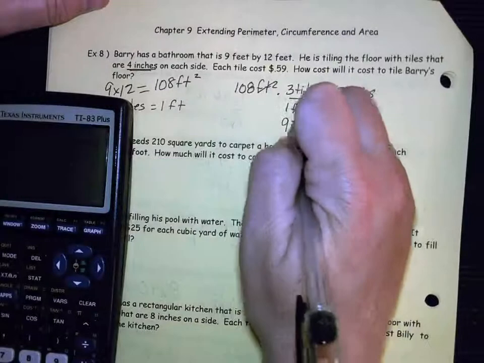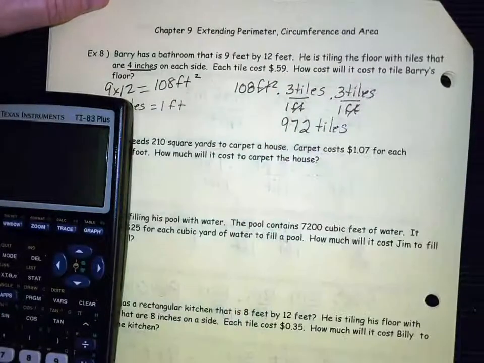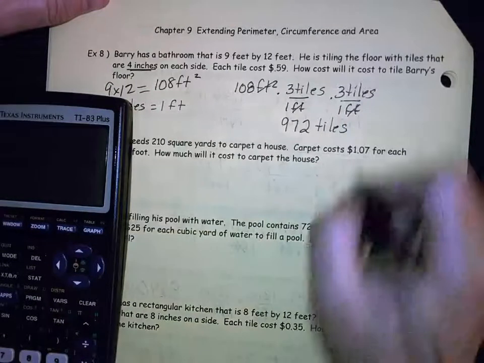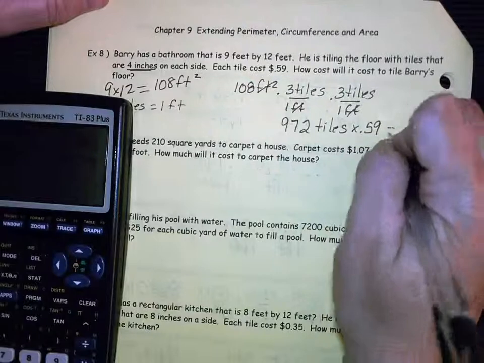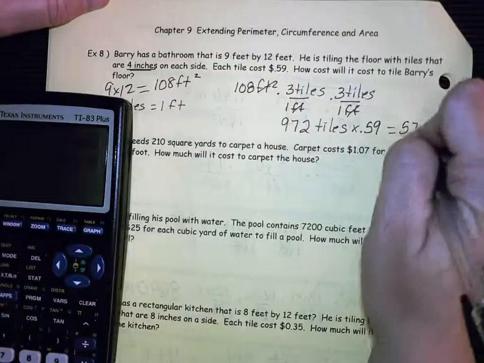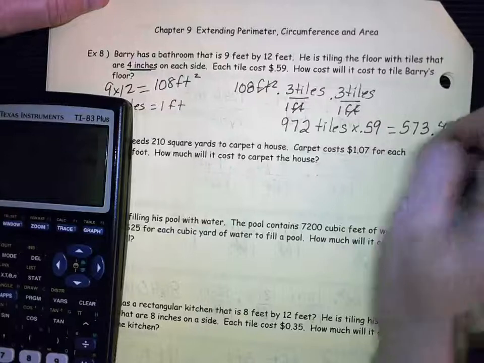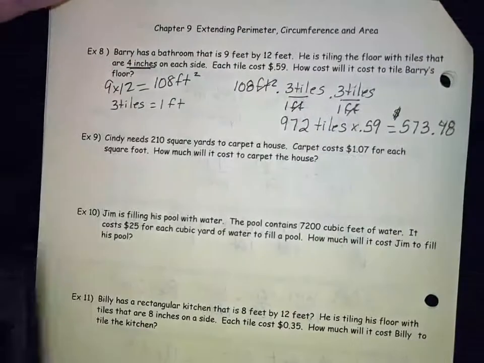He needs 972 tiles, and they are 59 cents a piece. So we multiply that by 0.59, and it is right about $573.48 for a tile for his bathroom.